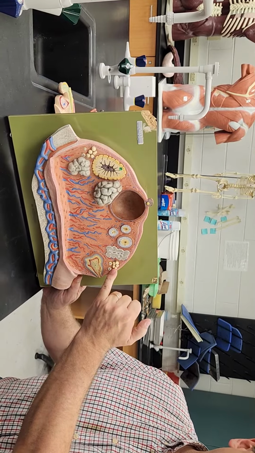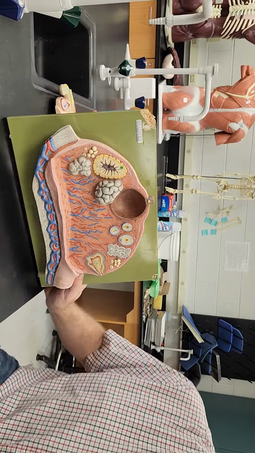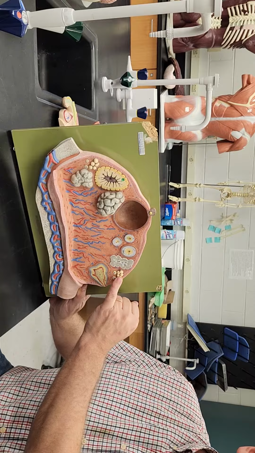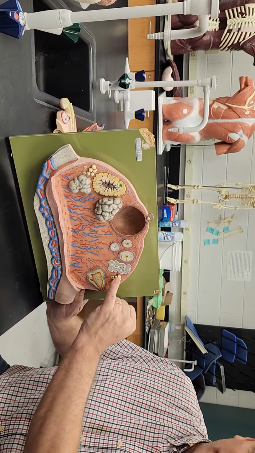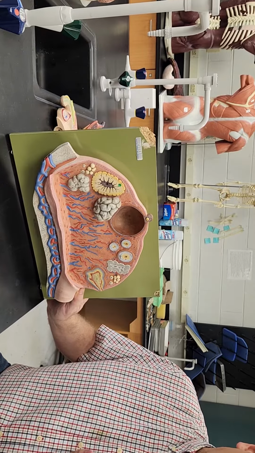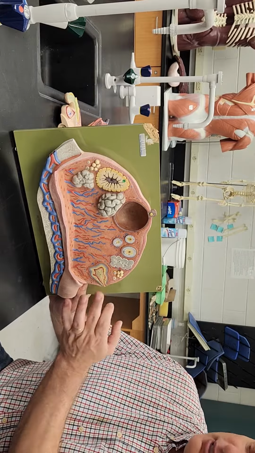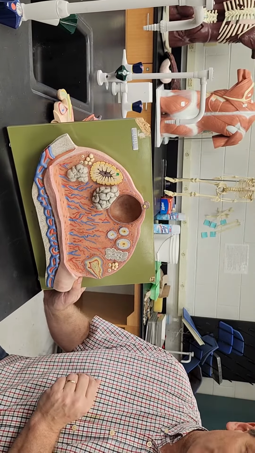These are the little egg nests that maybe you have like 750,000 at birth, a couple hundred thousand at puberty. Those are primordial or primary follicles. There's going to be a little primary oocyte in there with a single layer of cells around it called follicle cells. Well, under the influence of follicle stimulating hormone, some of these are going to graduate and become secondary follicles.